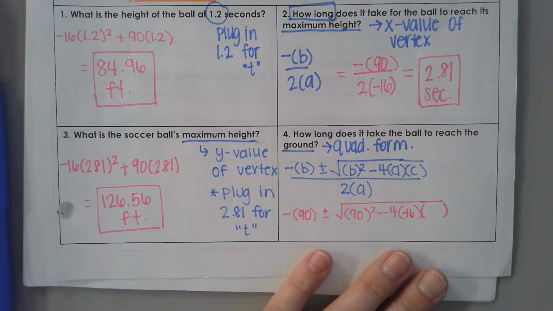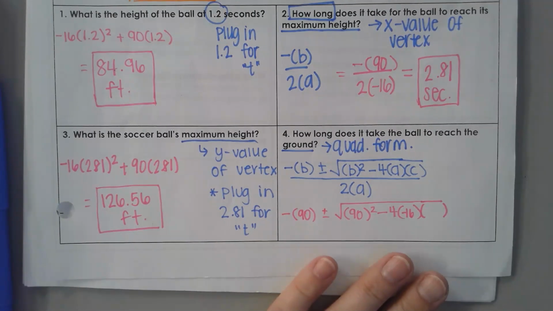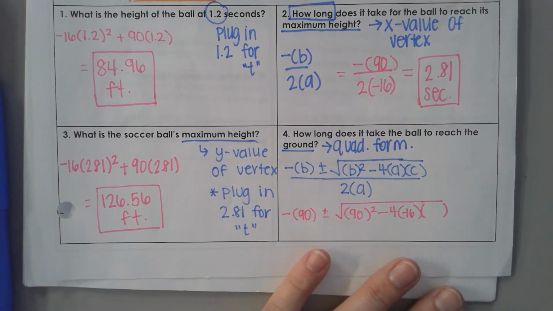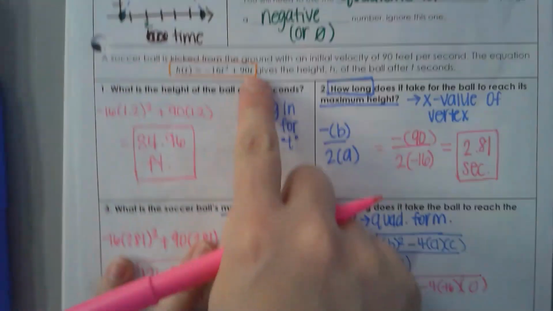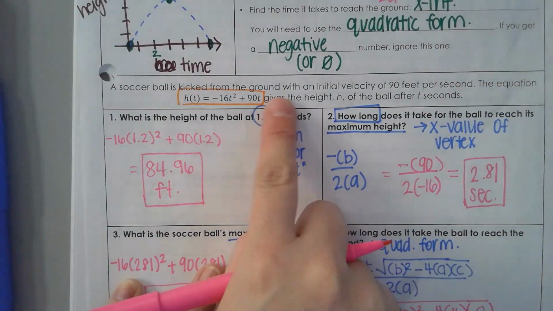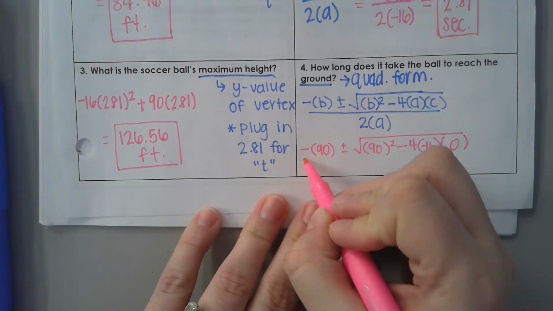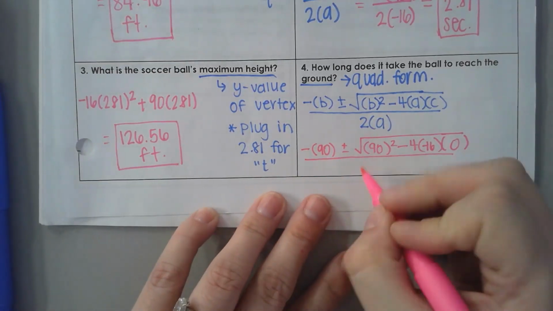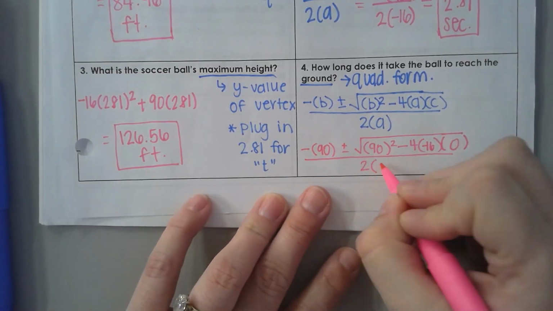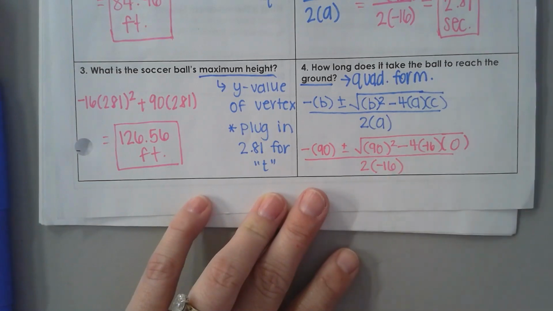C is the starting height where it was thrown from. It started from the ground, so it's 0. Your C value would be any number that was added after this. So all over 2, and then my A you said was negative 16.